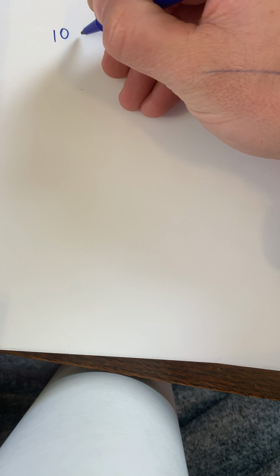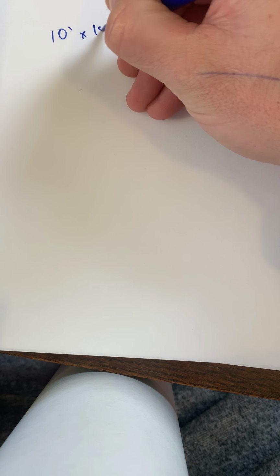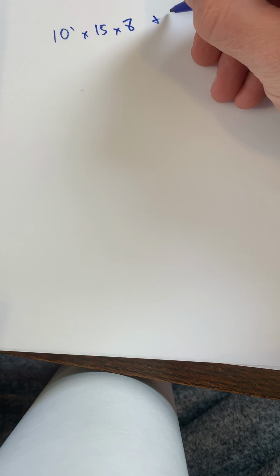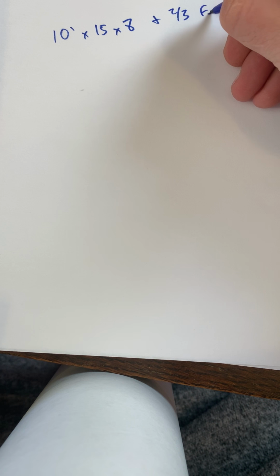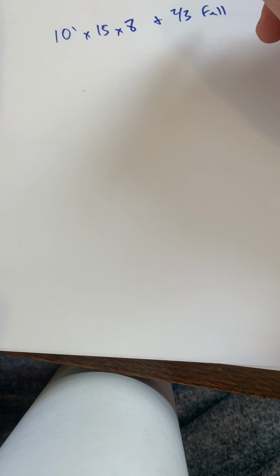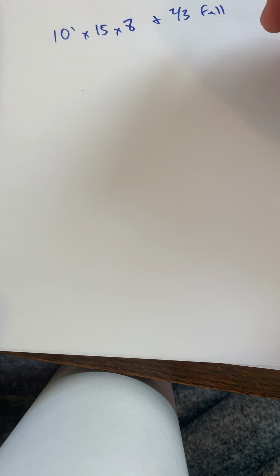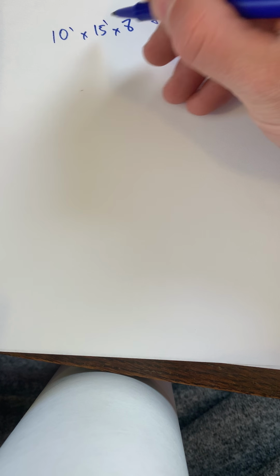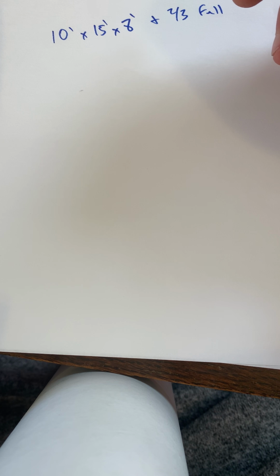Okay, in this next video, we're going to discuss disinfecting a cistern that is 10 feet by 15 feet by 8 feet, and it's 2/3 full. So first, we need to figure out how much volume is in this actual cistern. So it's 10 feet by 15 feet by 8 feet full.